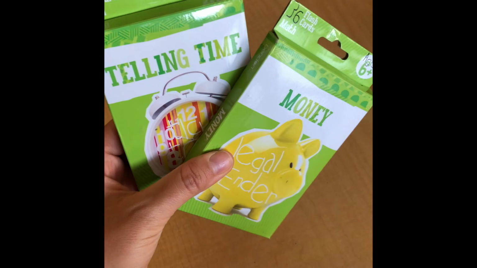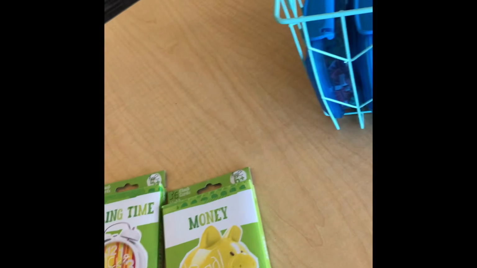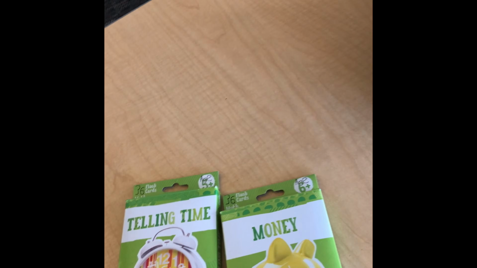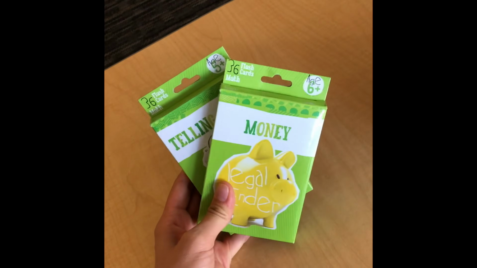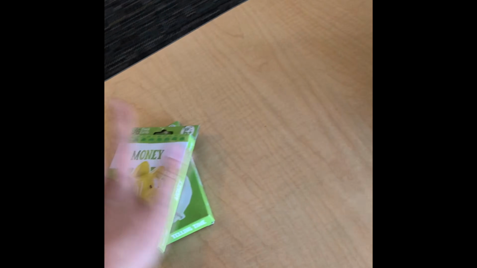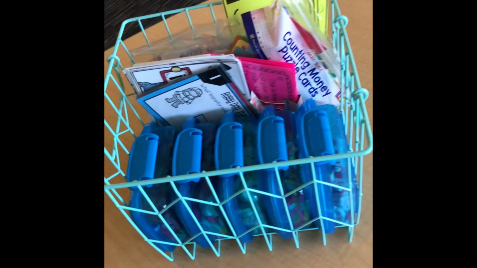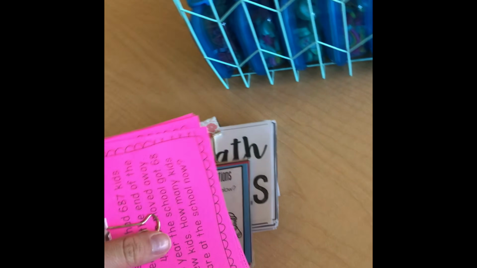So I picked those up for my higher groups, and it's just good review, even if I just do it as a quick warm-up, you know, hand out some of the flashcards, have them go through them. It just gets them to start thinking, and it does that spiral review, even if I'm not teaching a unit on telling time and a unit on money at the time that I'm using them. So I really like those. I've got some different little task cards in here as well. These are all from different sellers.